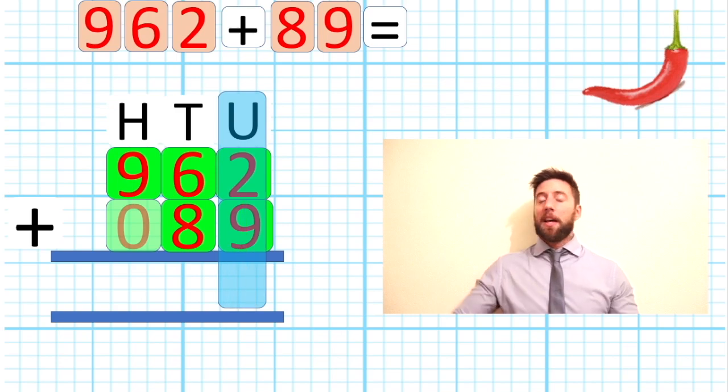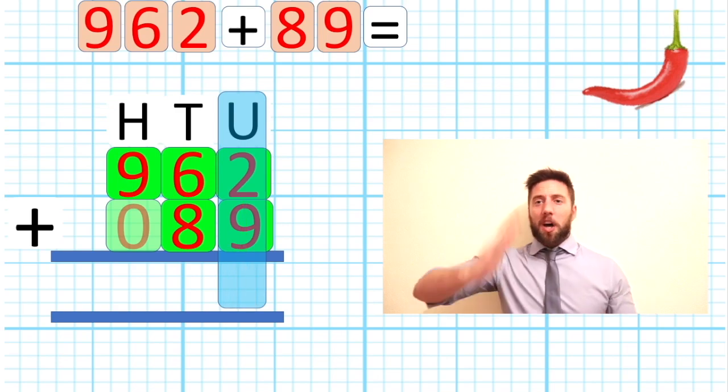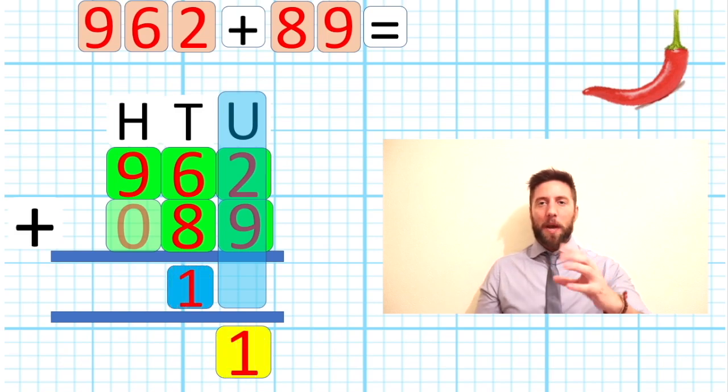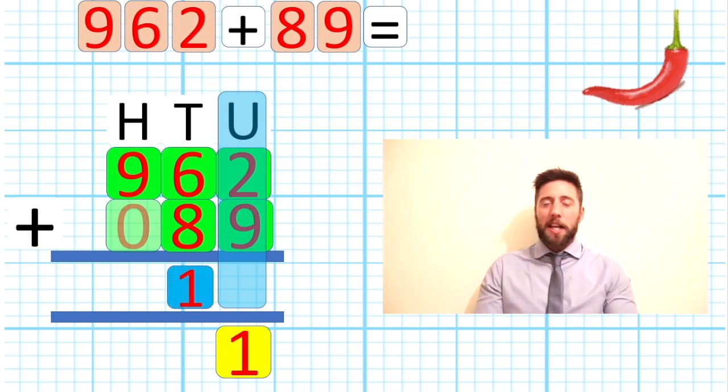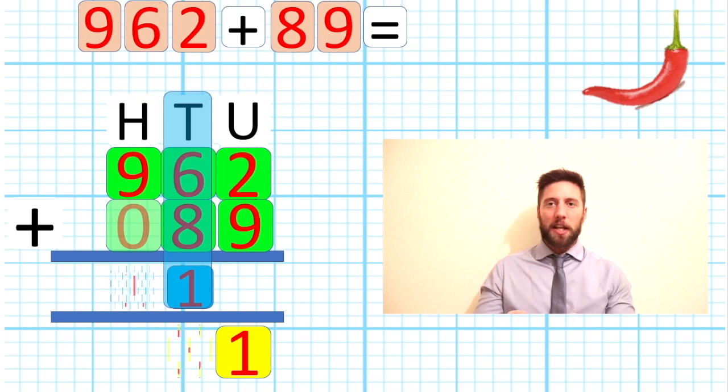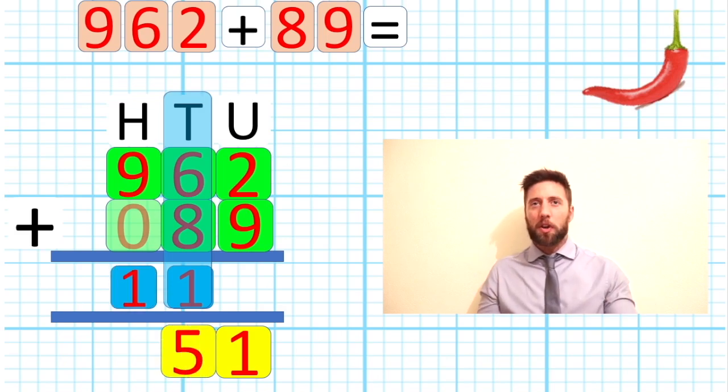Okay, let's start again. Same as before, we're going to start our units column. 2 add 9 is 11. 1 unit, 1 ten, waiting for us for that next question. Tens column, a 6 and an 8 plus this 1 equals 15. Remember, 5 in our tens column, 1 now goes into our hundreds column.